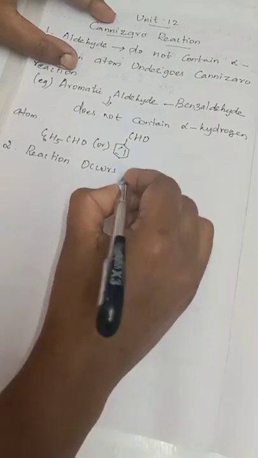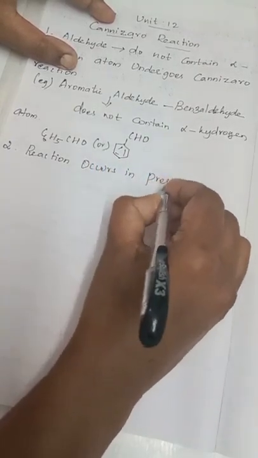Second condition: the reaction occurs in the presence of an alcoholic or aqueous solution.